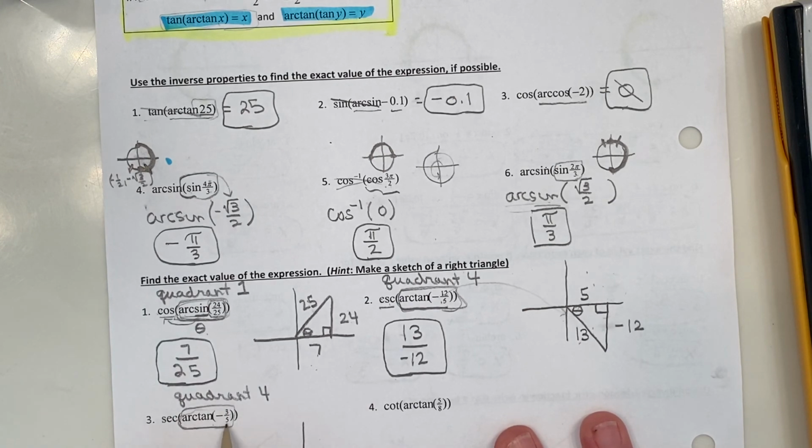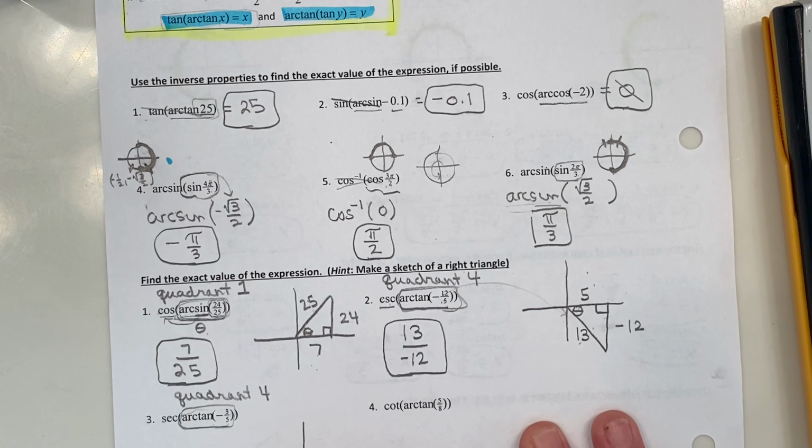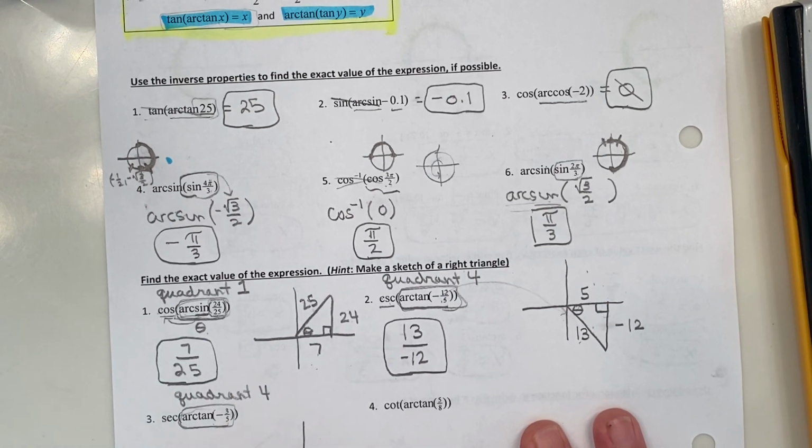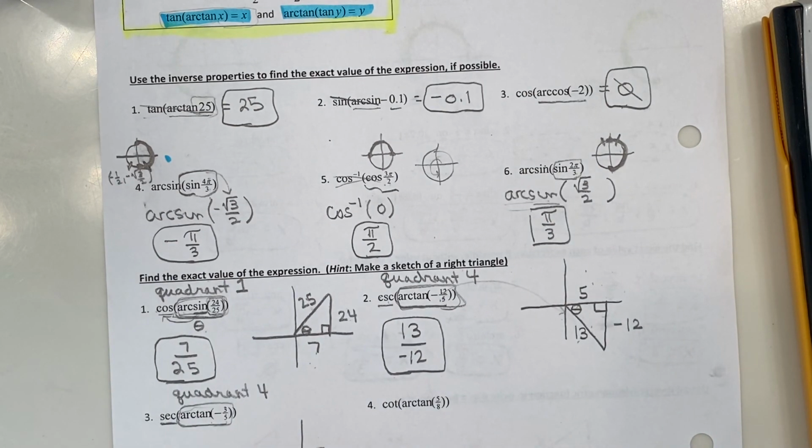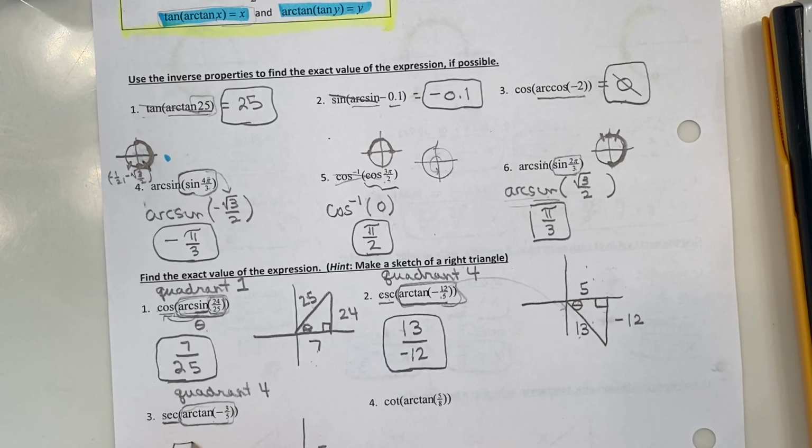Tangent ratio is opposite over adjacent, so this would be 3, but it's negative, and this is 5. Do the Pythagorean theorem and you get the square root of 34. Now let's answer the secant question. Secant is hypotenuse over adjacent. My answer to this problem: square root of 34 over 5.